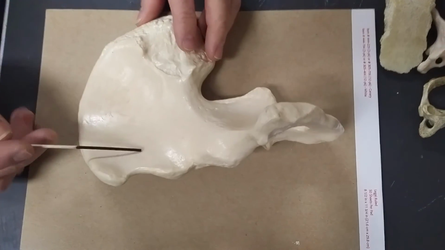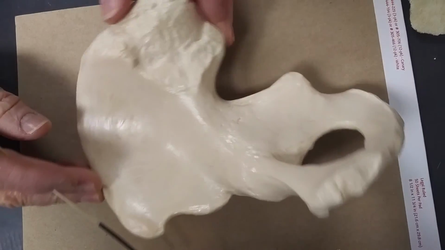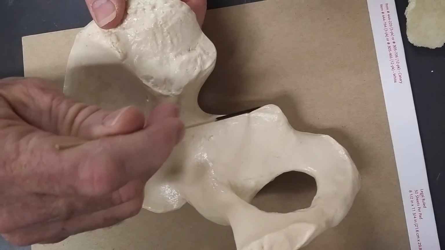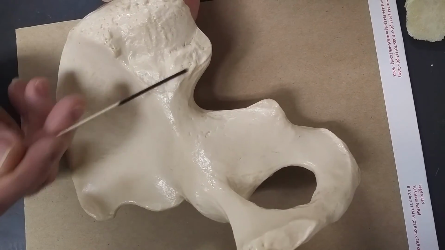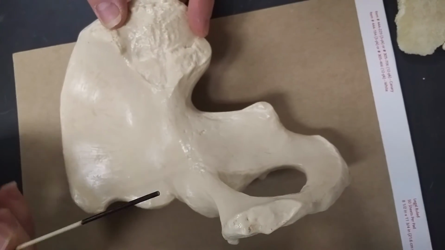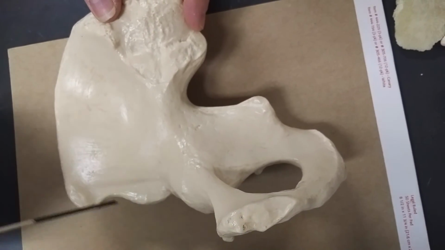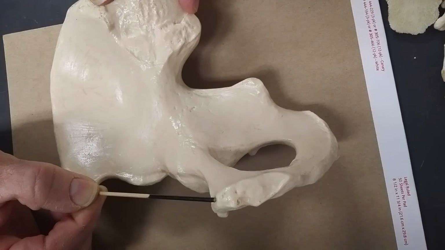This is on the medial side called the iliac fossa. We have a greater sciatic notch. We have the auricular surface for the sacrum. And although not shown on this model, we have a ligament that runs from the pubic tubercle to the ASIS. This is called the inguinal ligament.